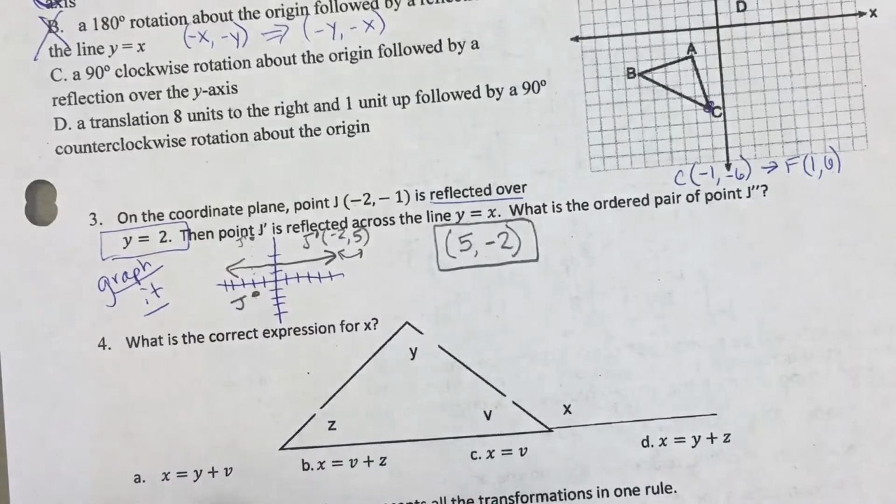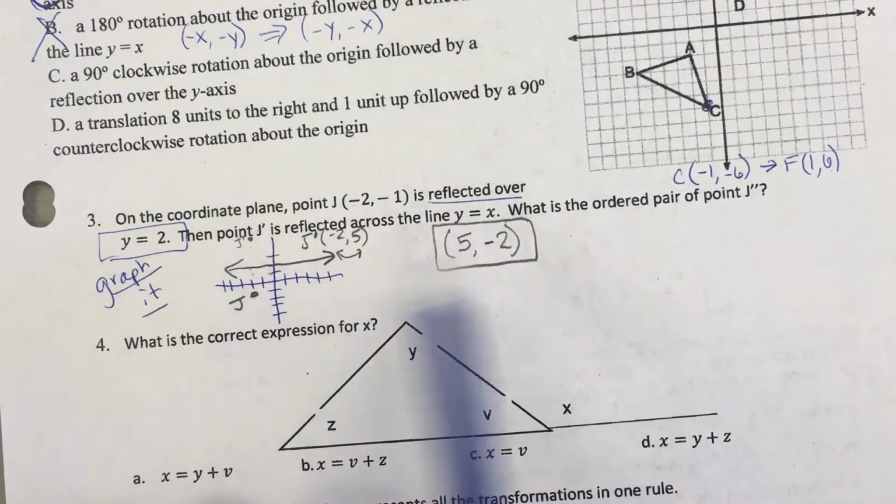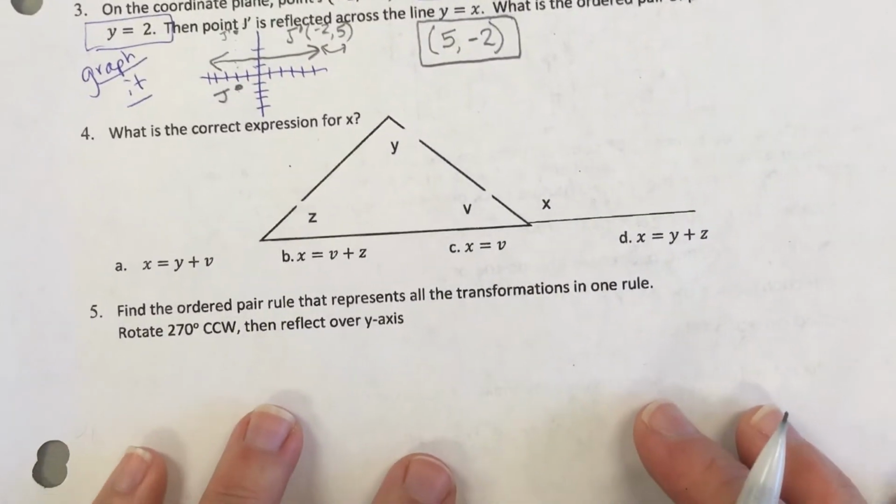So that's your answer. Again, feel free to go back and rewatch that whole problem being worked out.